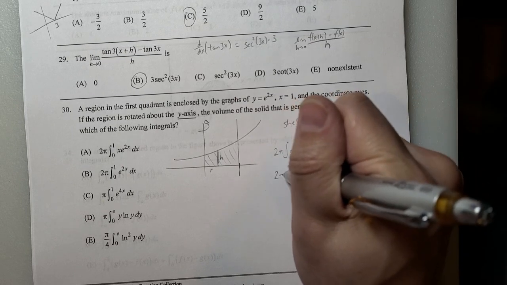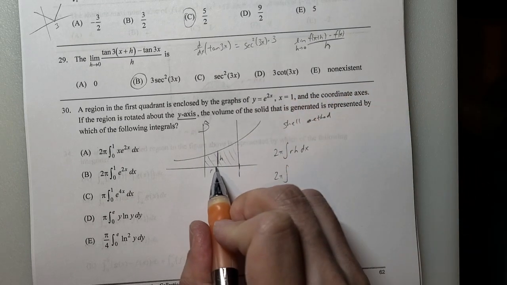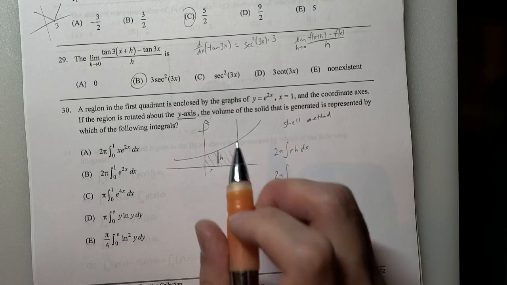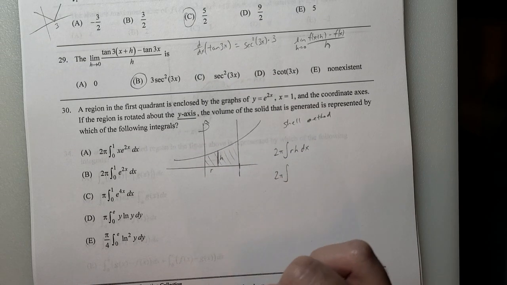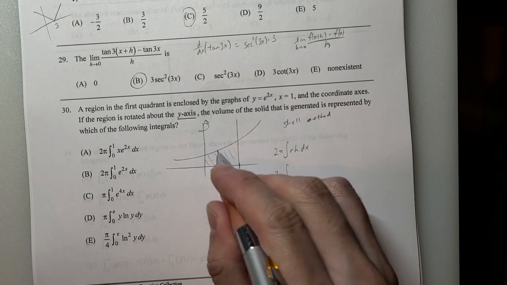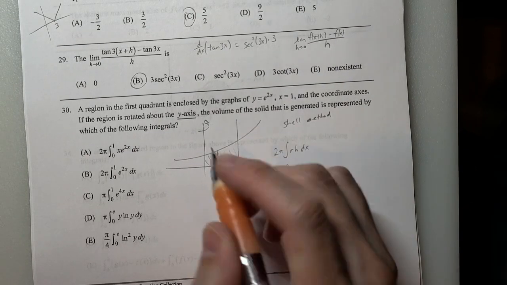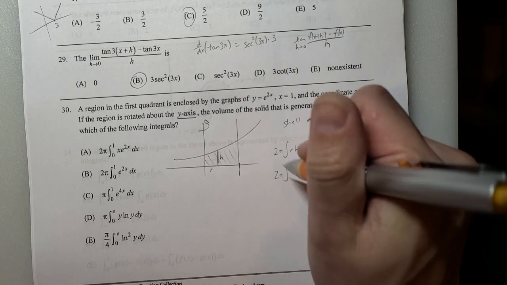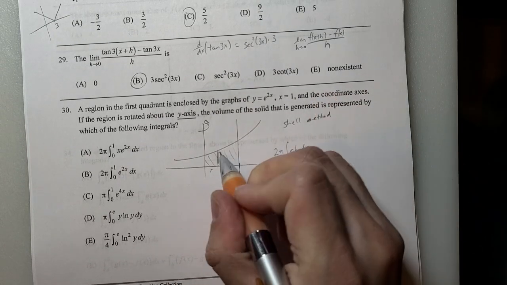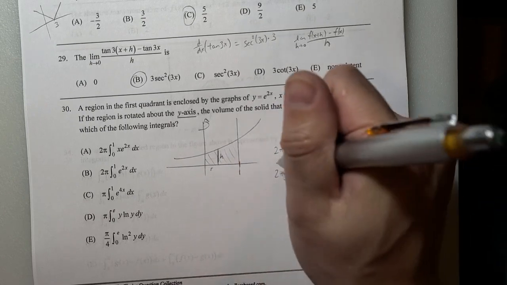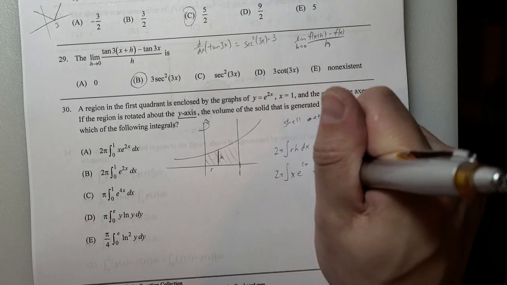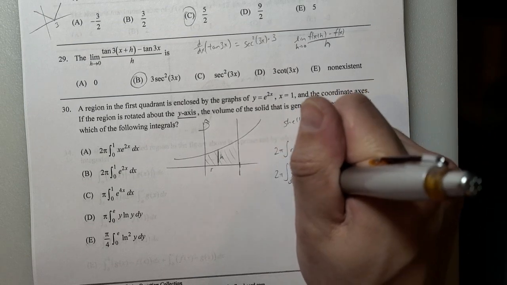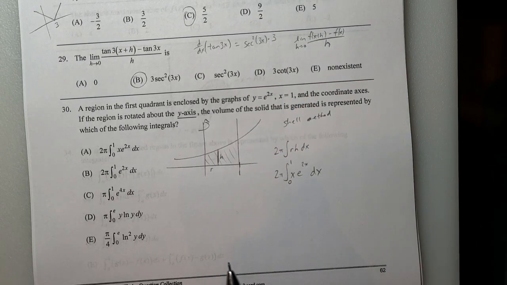So it'll be 2 pi integral, wherever you draw your representative h, this r is the length of x, okay? And this h is just e to 2x dx, okay? We evaluate it from 0 to 1, okay?